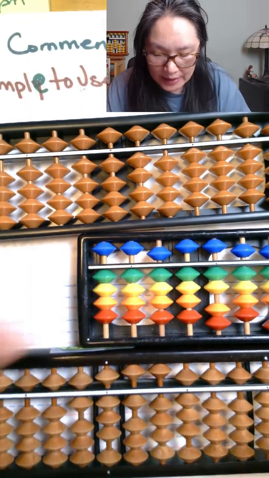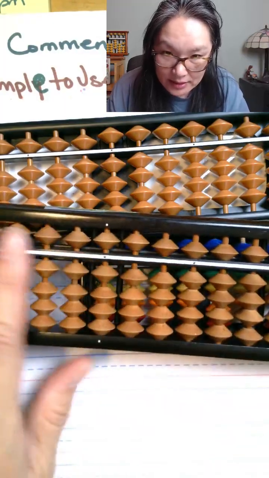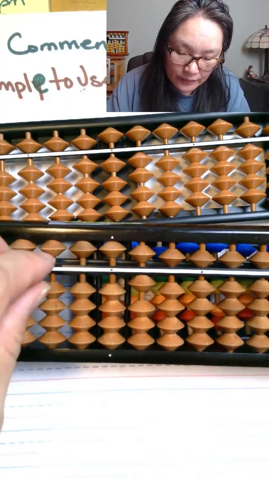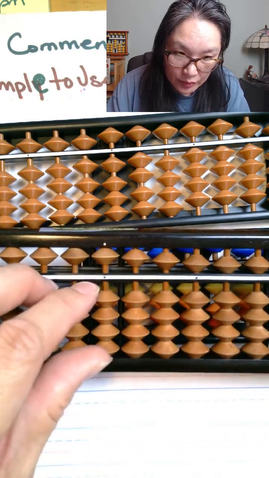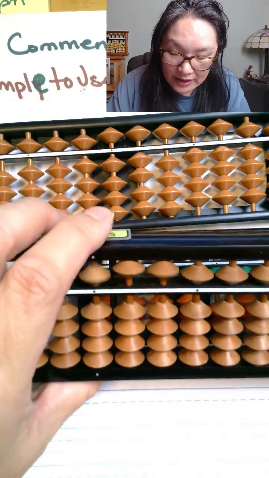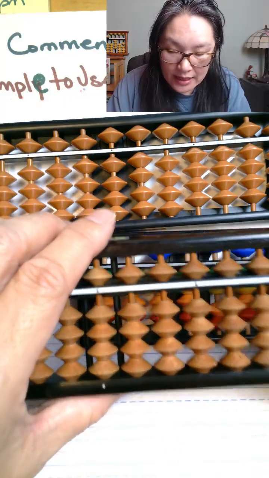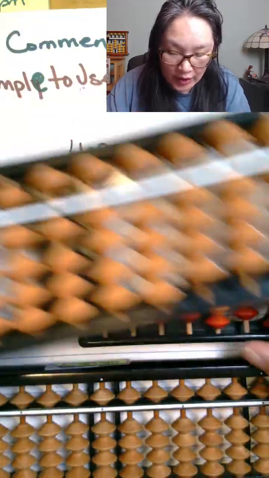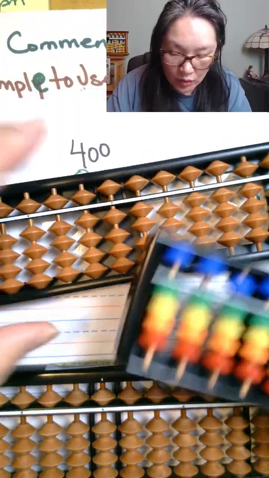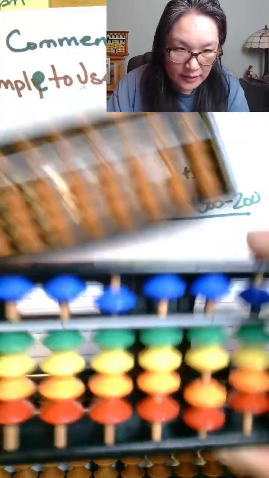This abacus that's made out of wood is made out of bamboo. I've had this for 20 plus years. And then they started mass producing, and then they started doing this. So I was using this one for a while, and then I did this.